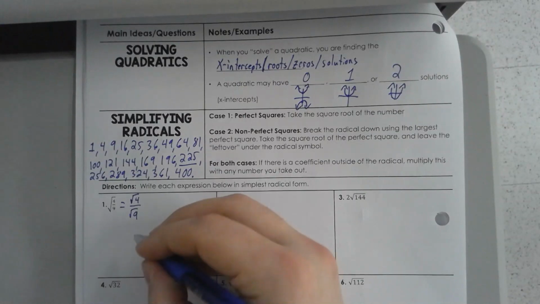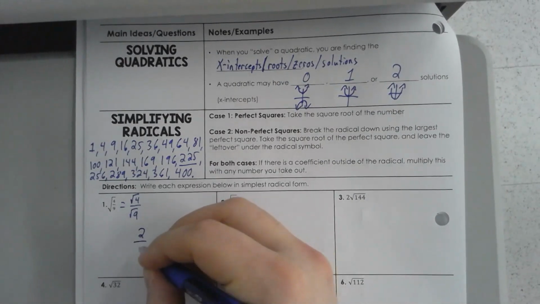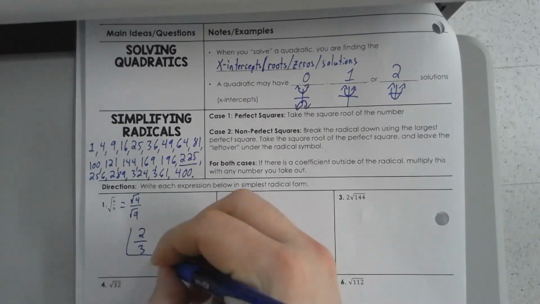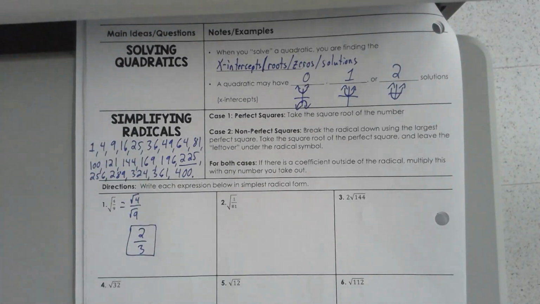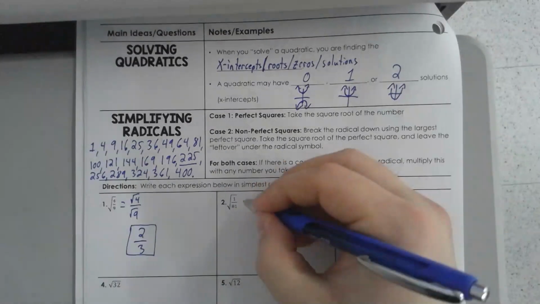Square root of 4 is 2. Square root of 9 is 3. So that's our final answer. Alright, that one's pretty easy. Number 2, also pretty easy.